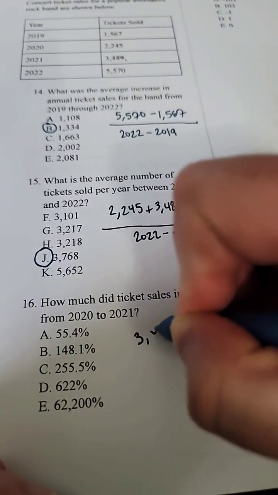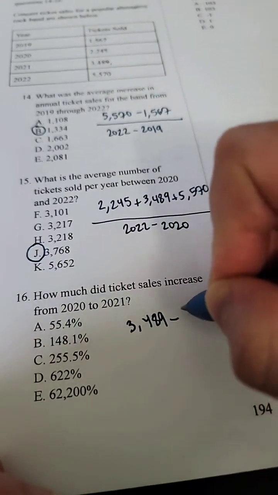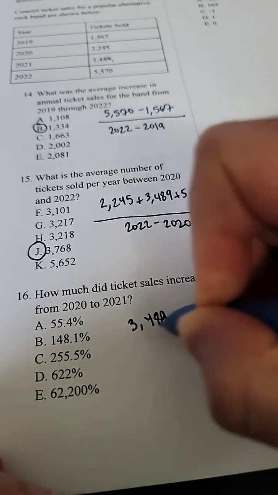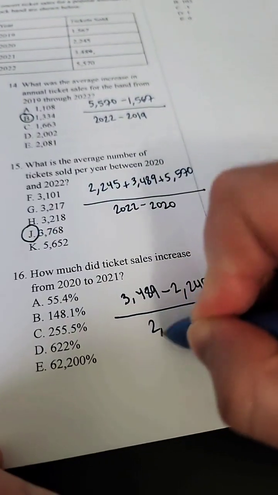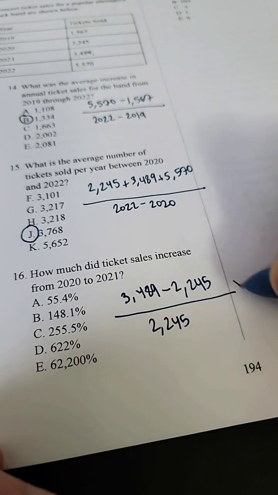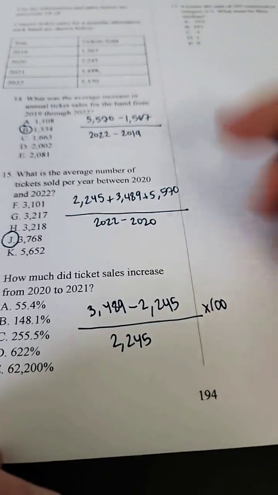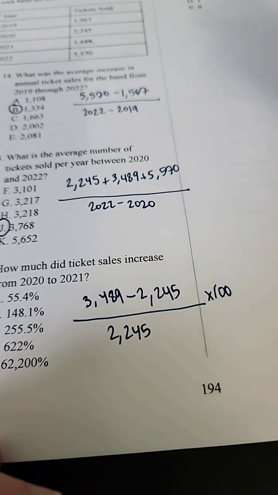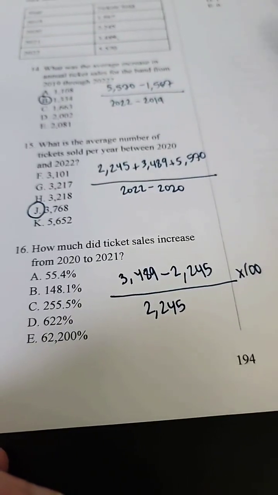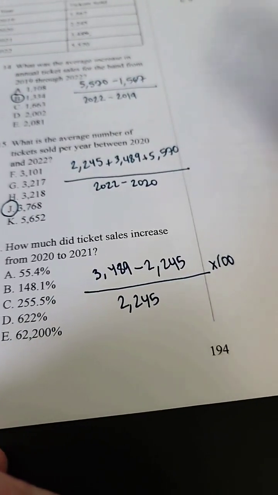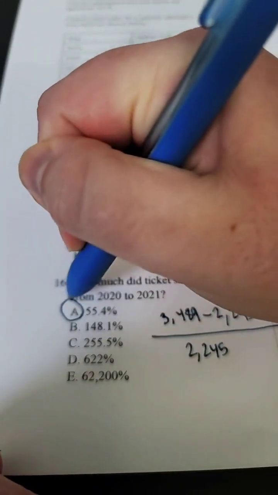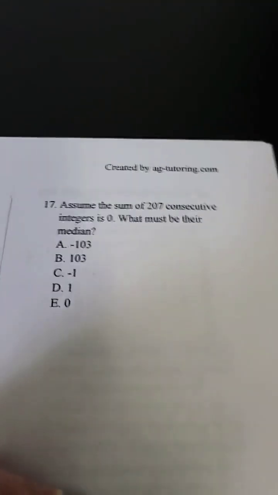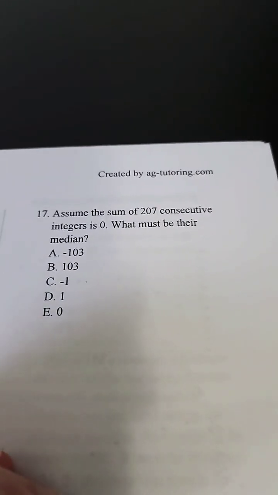So it would be 3,489 minus 2,245 over the original value, which would be the 2020 value. So that would be 2,245, and then we multiply that by 100. Or you could do this in your calculator and just know you have to move the decimal 2 spaces to make it a percent. Either way works. So when you do that, what you're going to get is A, 55.4%.